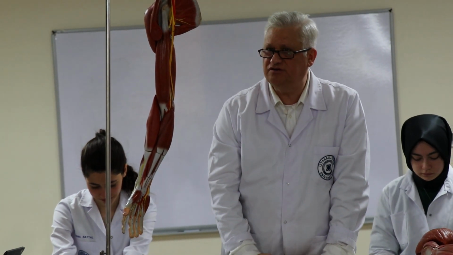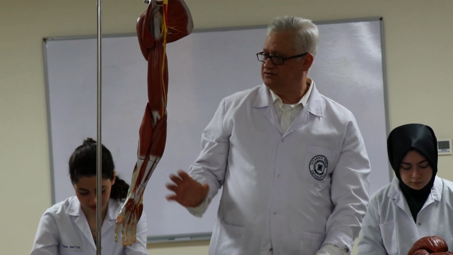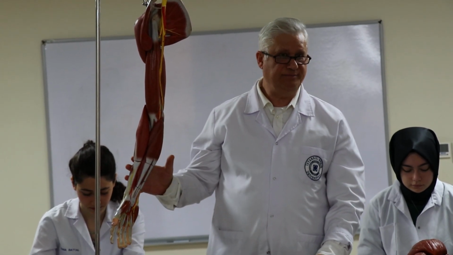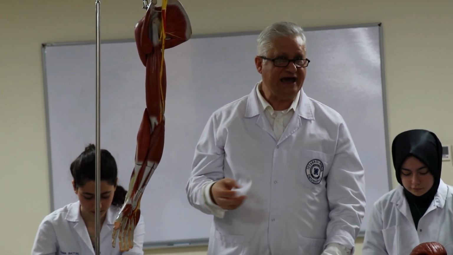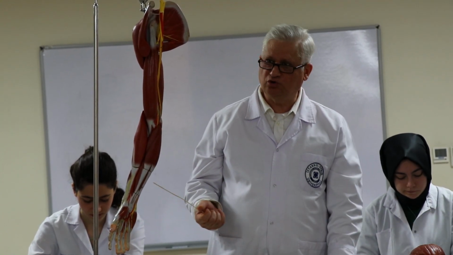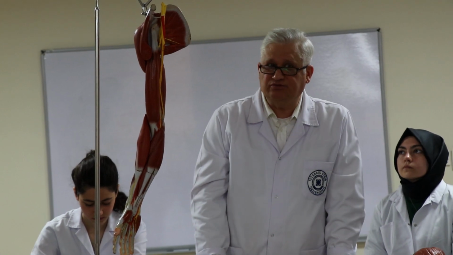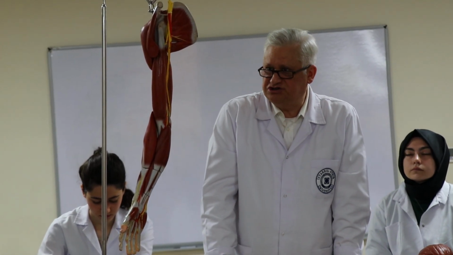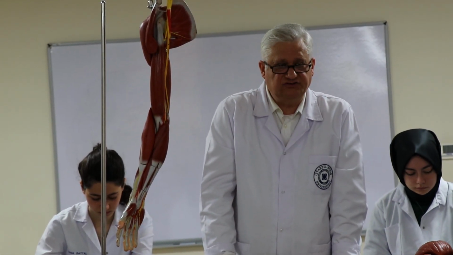So this is one of the important aspects, because it's located in the forearm, but it's not active on the hand. All the muscles that we're going to look at act on the hand primarily, like they do an extension function. But the brachioradialis does not.